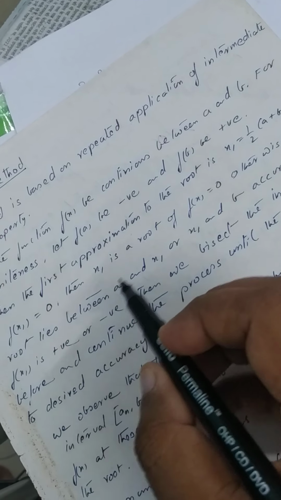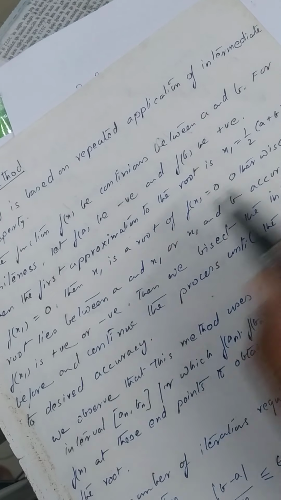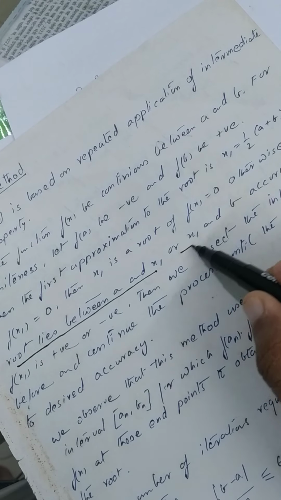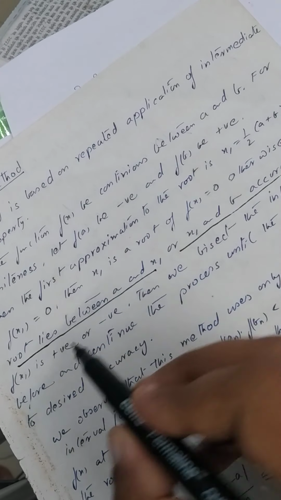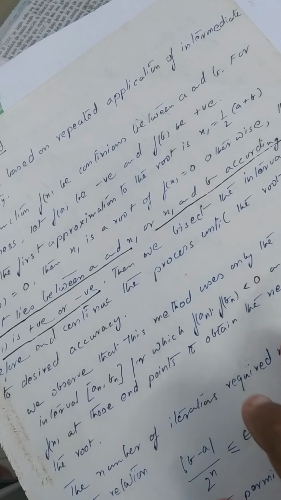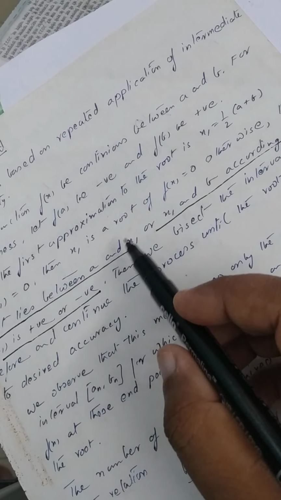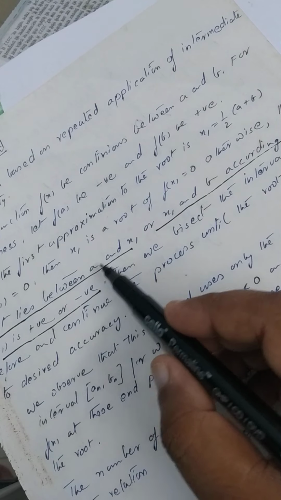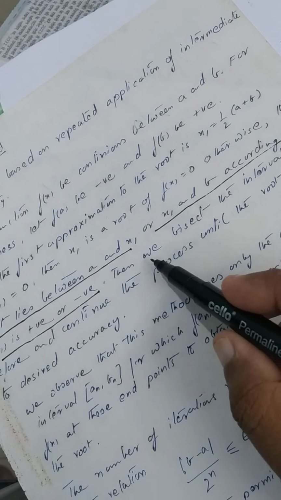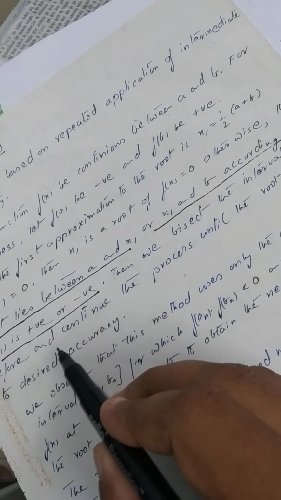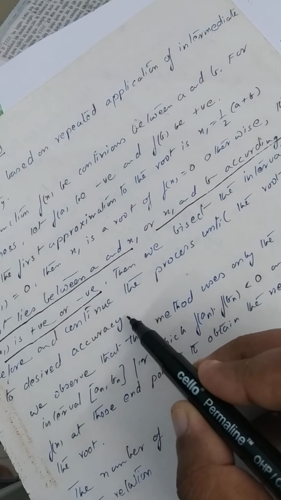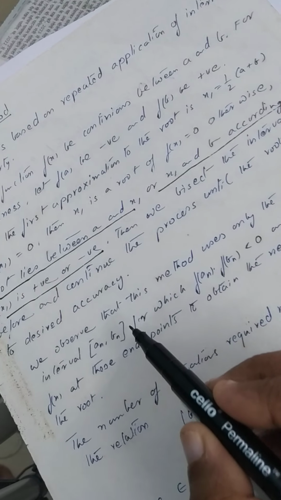This point you have to remember very well. It means that you have to take only 2 points, one positive, one negative. Then we bisect the interval as before and continue the process until the root is found to the desired accuracy.